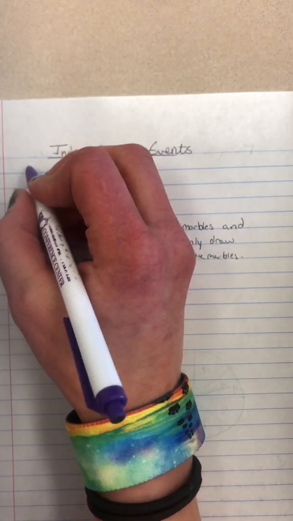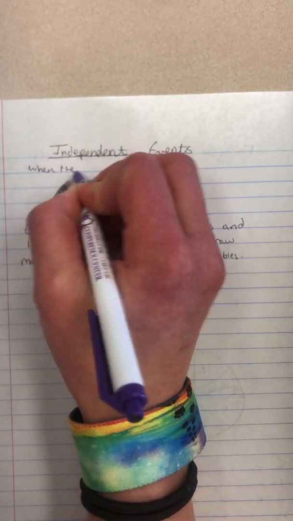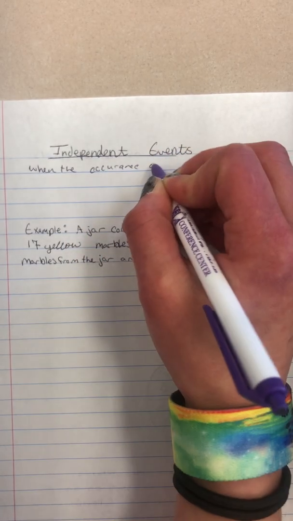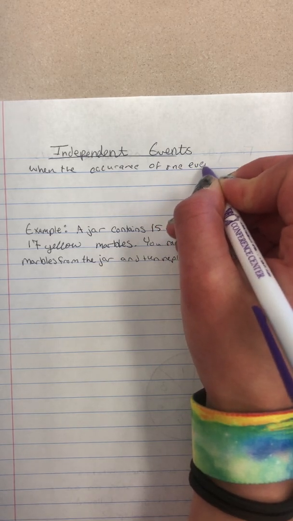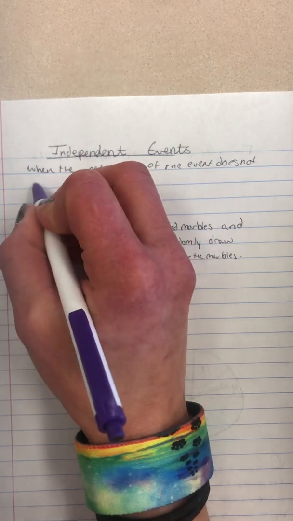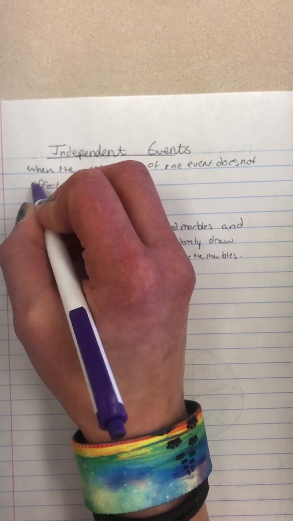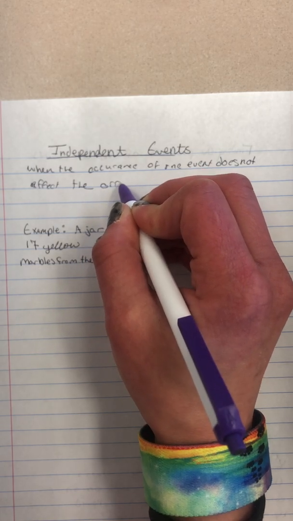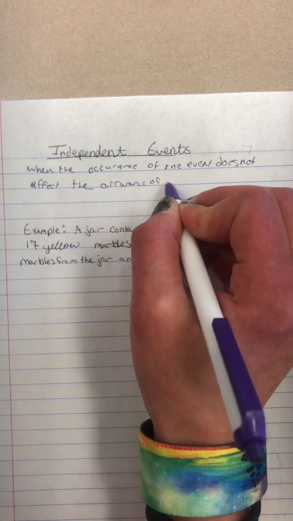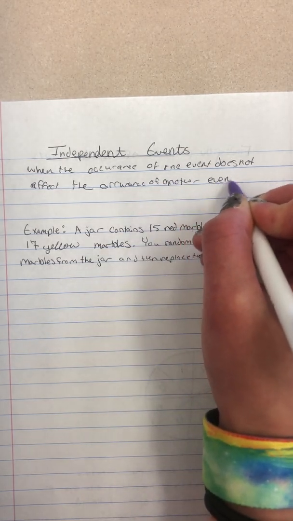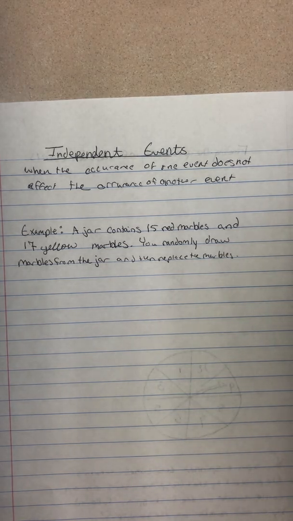Well, independent events are when the occurrence of one event does not affect the occurrence of another event. So when the occurrence of one event does not affect the occurrence of another event.